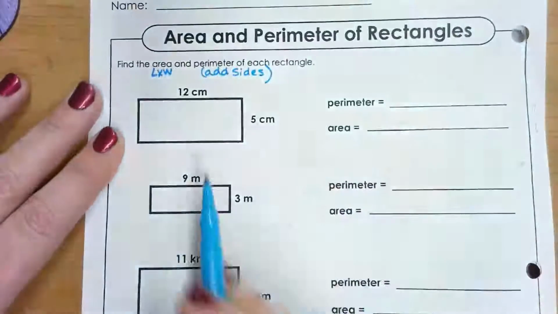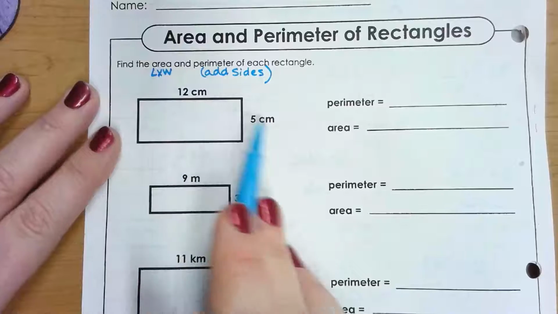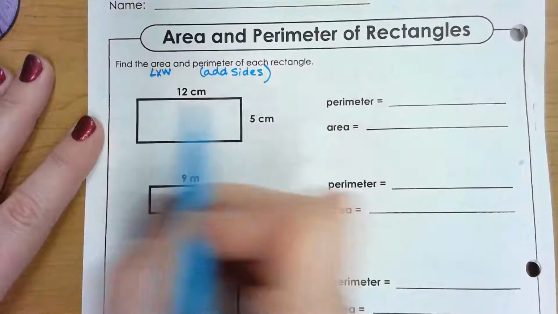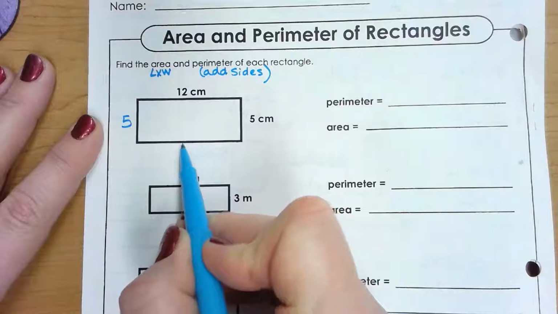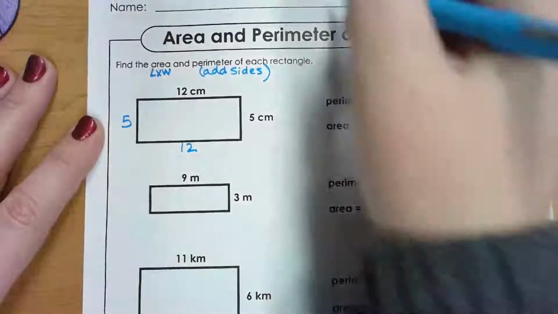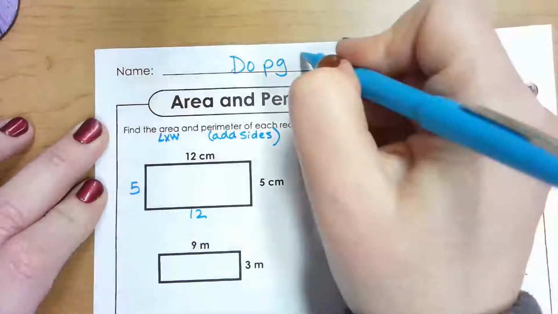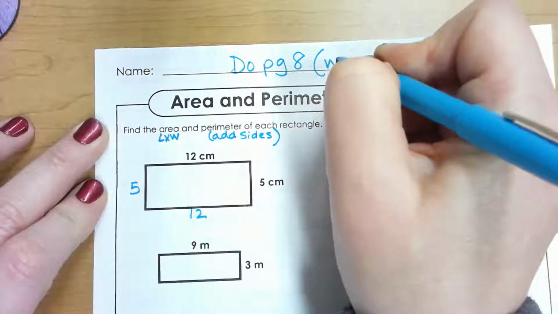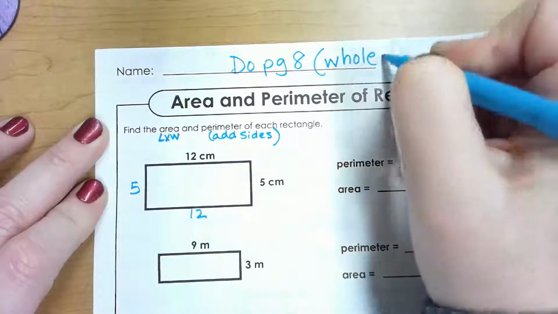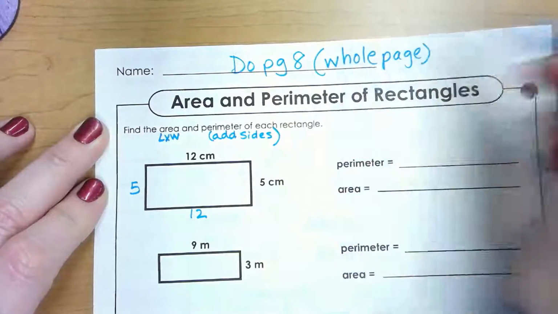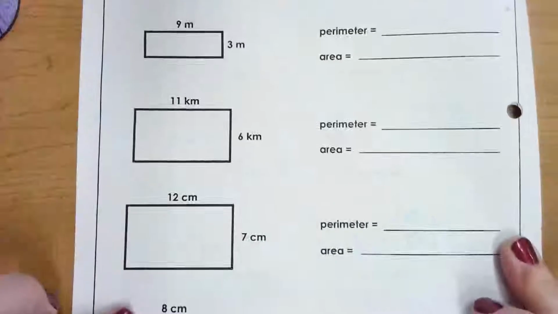Okay? And remember, they only give you 2 of the sides, so you need to know the opposite side is equal. So this side will be 5, the bottom will also be 12. Okay, so you're going to do page 8. You're going to do the whole page. Okay, so that's 5 problems. 5 problems on this last page.